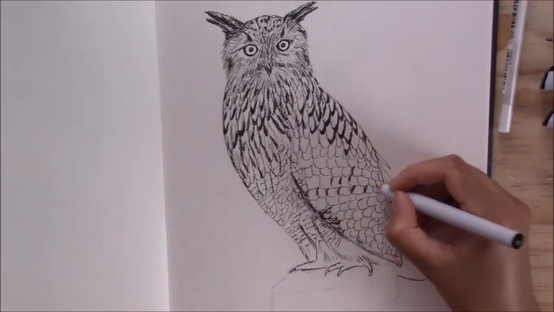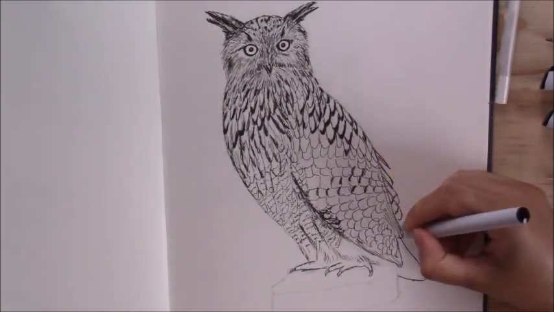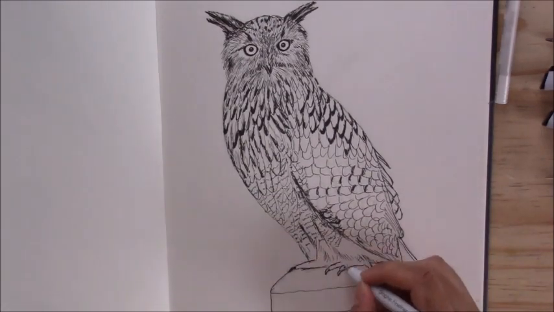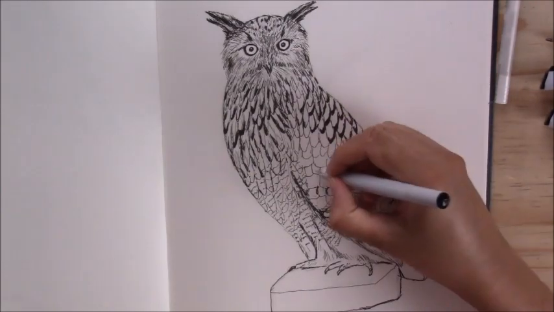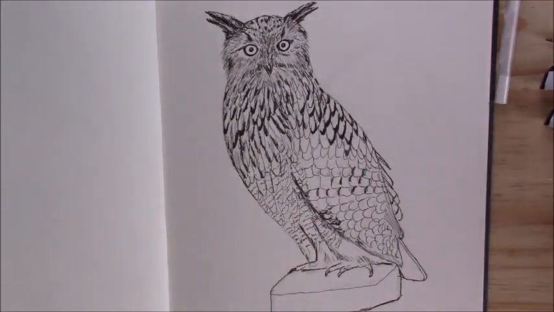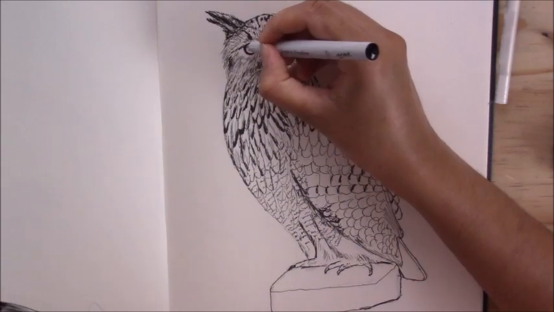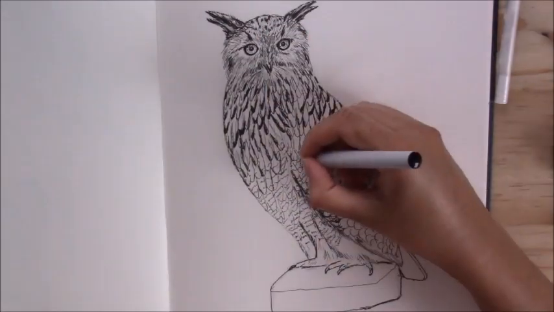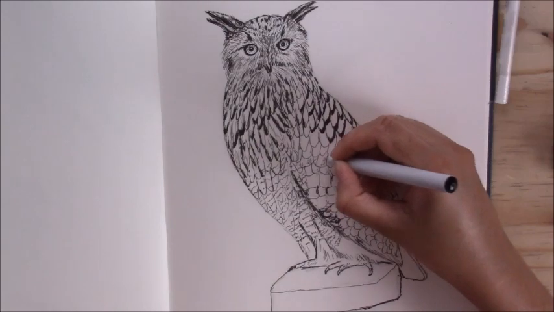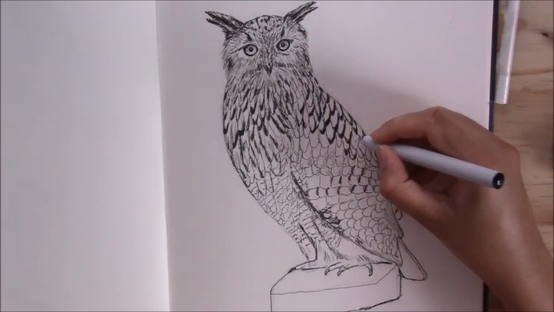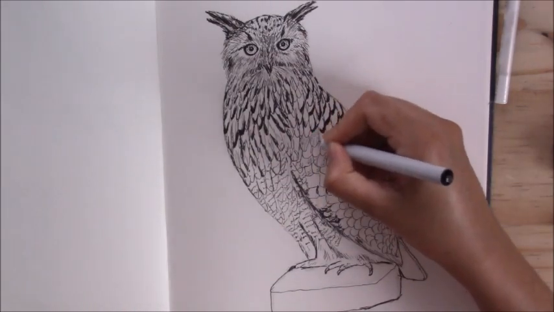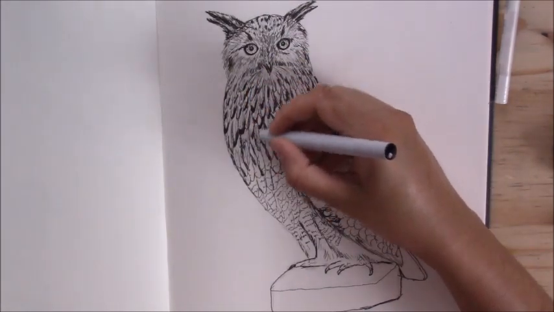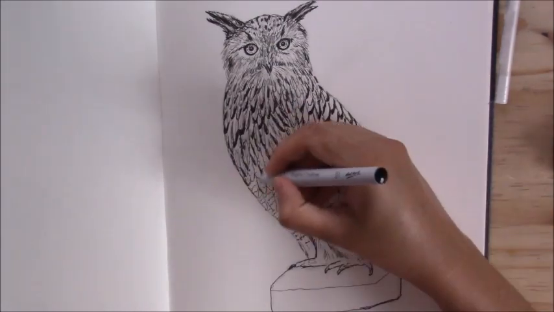And now I'm just going in and adding some details to the feathers, and adding some of those patterns for the feathers, as well as working on the feet and the claws. I want to get those in, and I will be coming back and working on that area a little later. I'm adding a bit of shadow to the eyes as well. Remember, the eyes have a bit of shadow cast from the top of the eyes, so you will have a bit of shadow there.